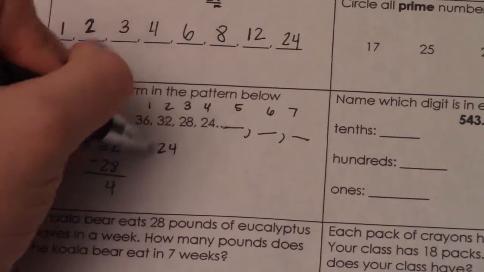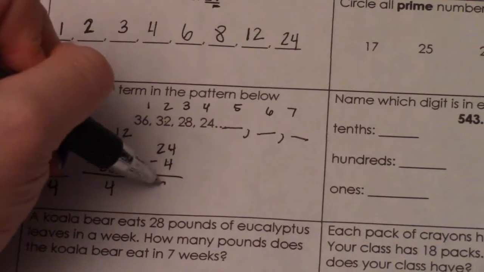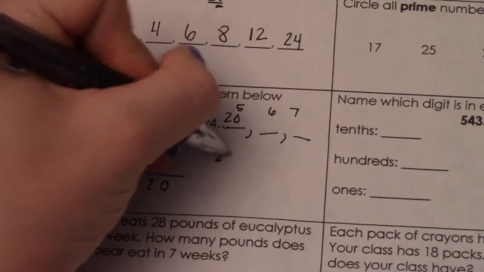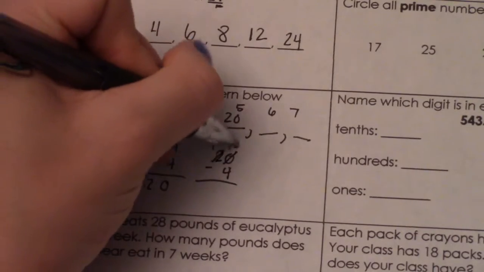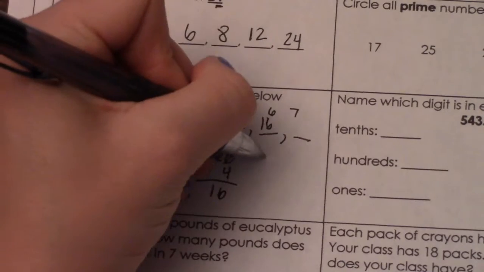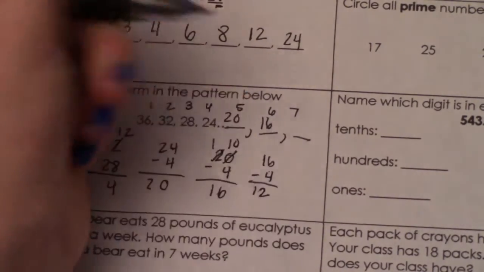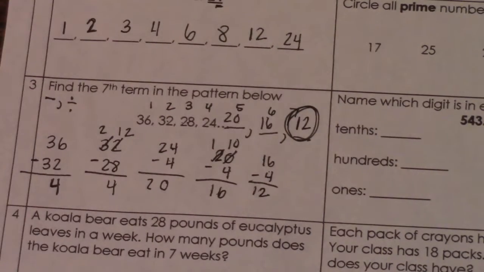So I'm going to continue to subtract 4. 4 minus 4 is 0. So I have 20. Again, I'm going to subtract 4. 20 minus 4 is 16. And 16 minus 4. 6 minus 4 is 2. Bring down my 1. My 7th term is 12. So I'm going to circle it.